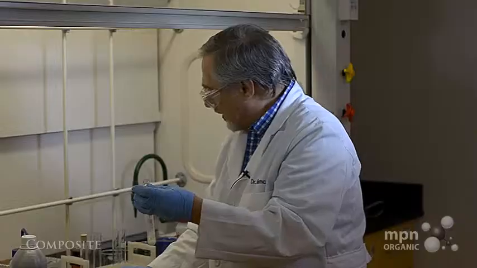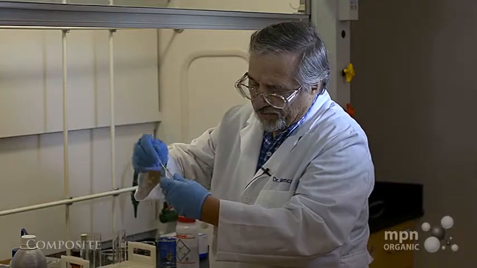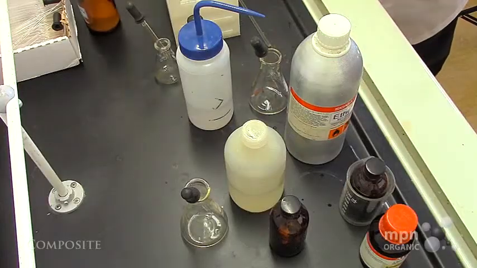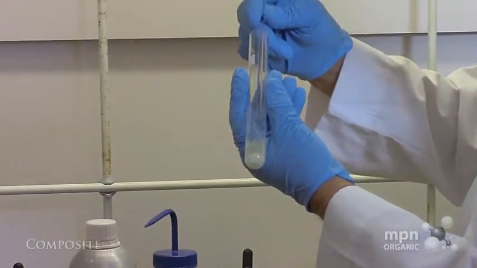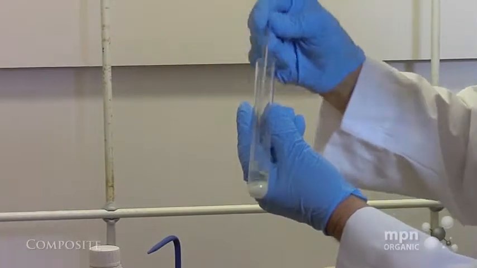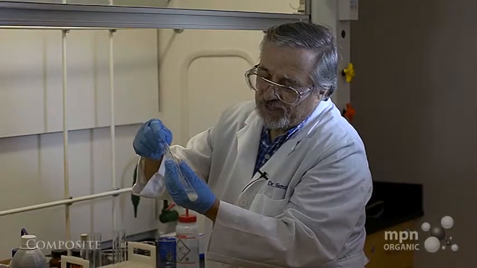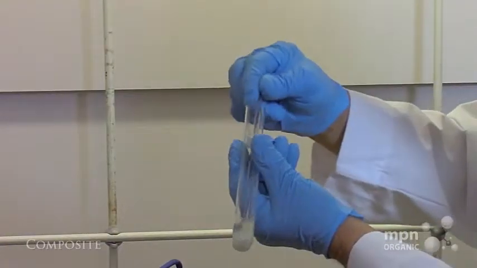Now, you can tell when there is a lot of water in a solution of diethyl ether when the sodium sulfate tends to cake up. Now this doesn't have too much water in it, but it does present a little bit of a stiff drying agent.